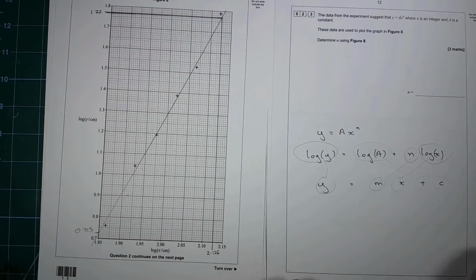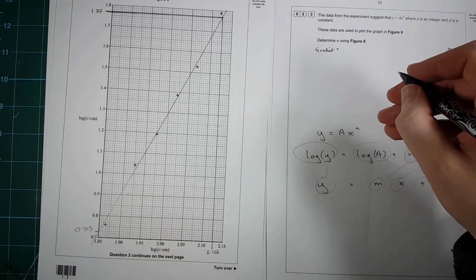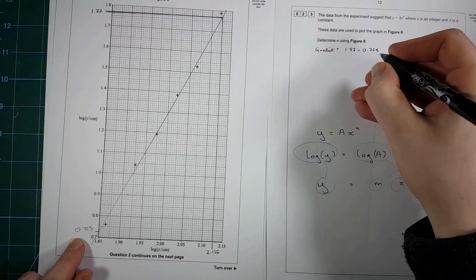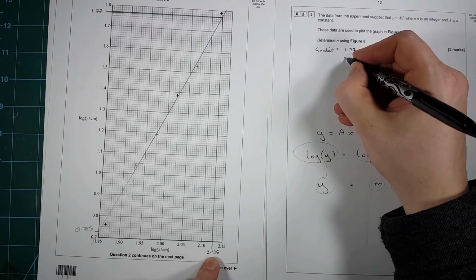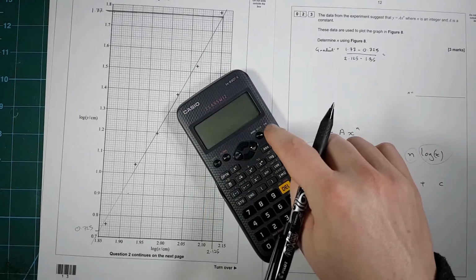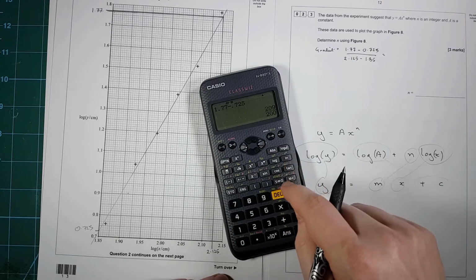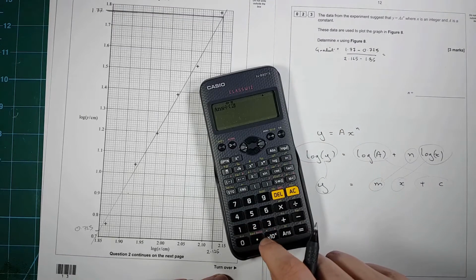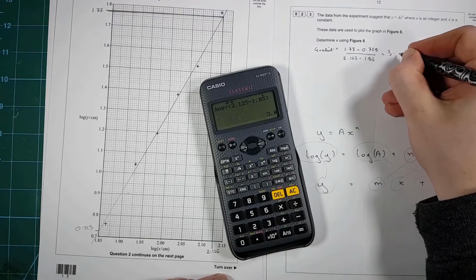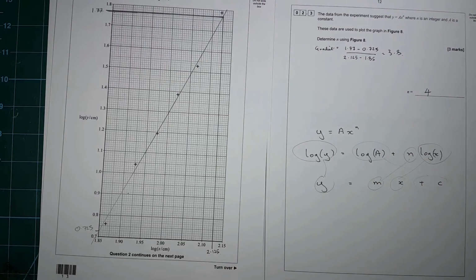Right, and then we need to find the gradient. Gradient is equal to, so difference in y is going to be 1.77 final value, take away start value, 0.725, divided by final value of x is 2.125, take away start value 1.85. So let's try that. So 1.77 take away 0.725, which is about 1, divided by this sum here, 2.125 take away 1.85, which gives us 3.8 exactly for that particular thing. So remember, when we're working out what n is, it's an integer, so we write 4, not 3.8 there.